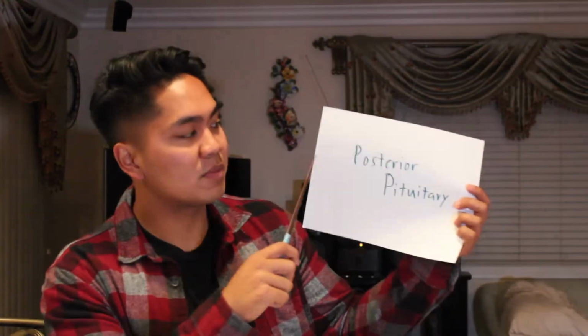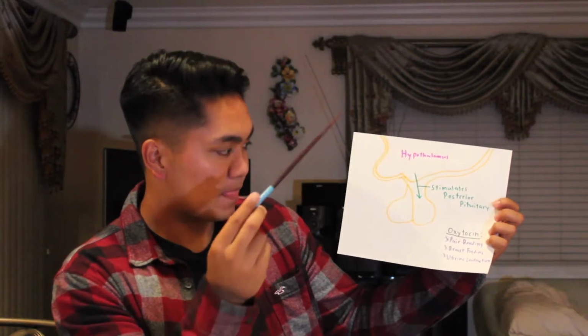And now we'll move on to the posterior pituitary, and it's pretty similar to the anterior pituitary. We start off with the hypothalamus, the master gland, and it stimulates the posterior pituitary with nerves. But what we're going to be talking about specifically is oxytocin.